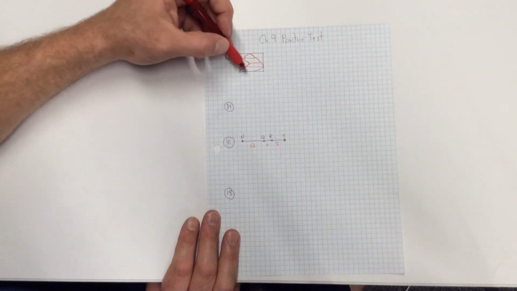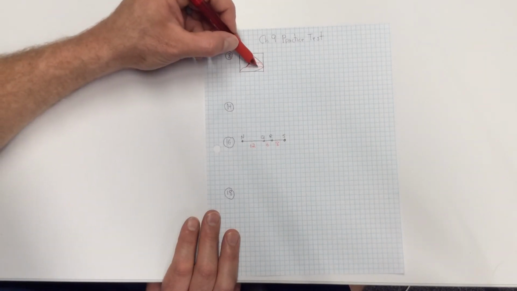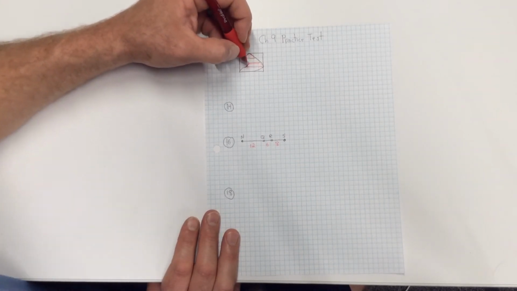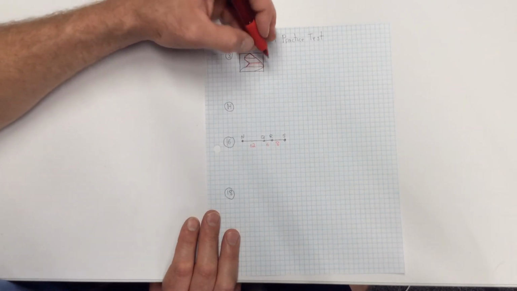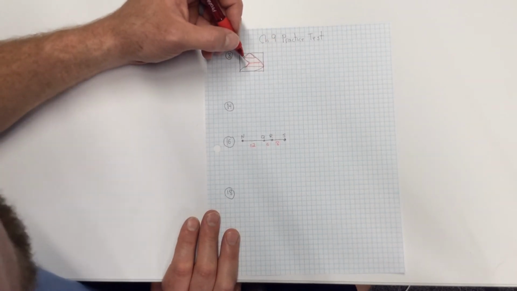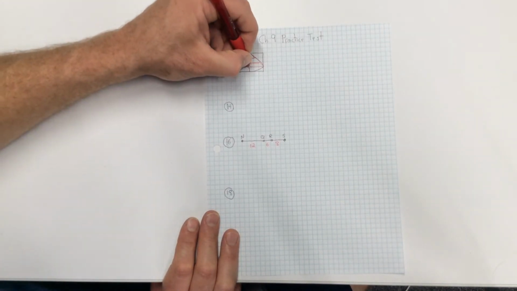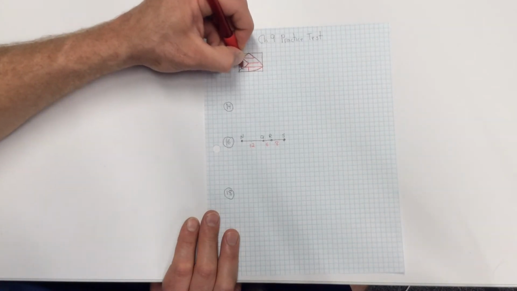And then we kind of get this funny shape here. I'm going to go ahead and divide that into two. Looking at the picture, what would be the best way to do this? Let's go with a triangle, because the way it actually looks, it looks like a pretty clean triangle there, and then a trapezoid here.